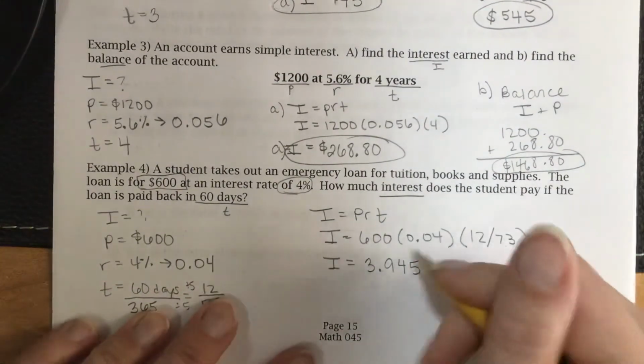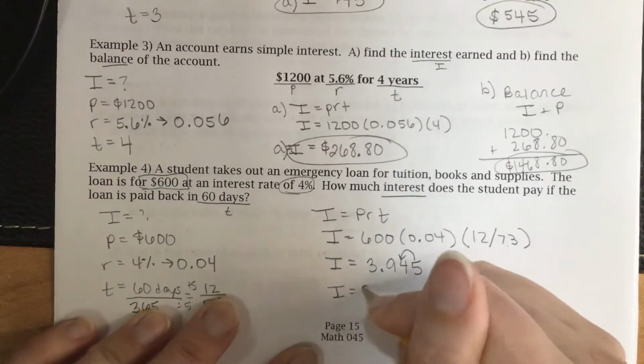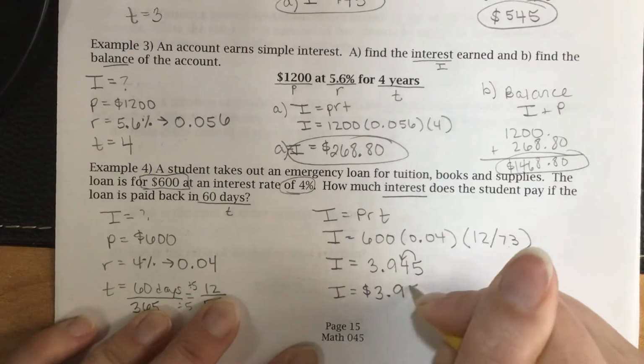We have to remember this is money, so the 5 tells the 4 to go up, so the interest that I would need to pay is $3.95.